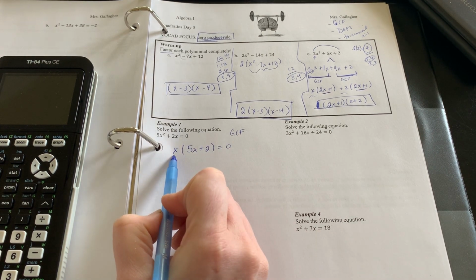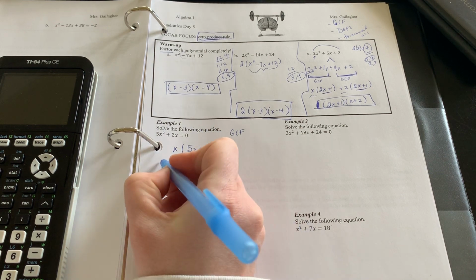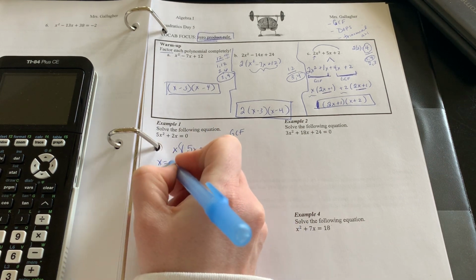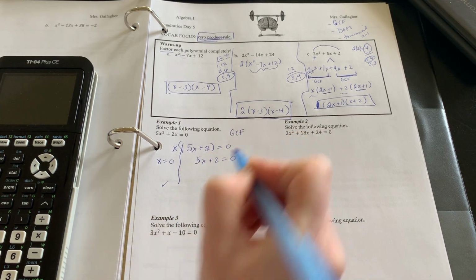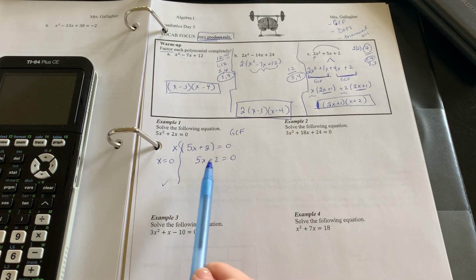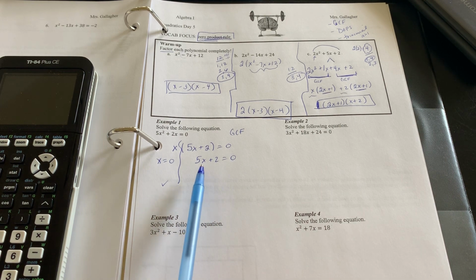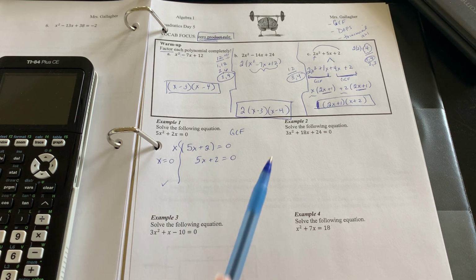What's going to make the first factor 0? A 0. So I have 2 factors. Either x can be 0, or 5x plus 2 will equal 0. So now we can't just guess like we did the other day when we were finding the factors and figuring out what numbers would work. What we'll have to do is actually solve this equation.